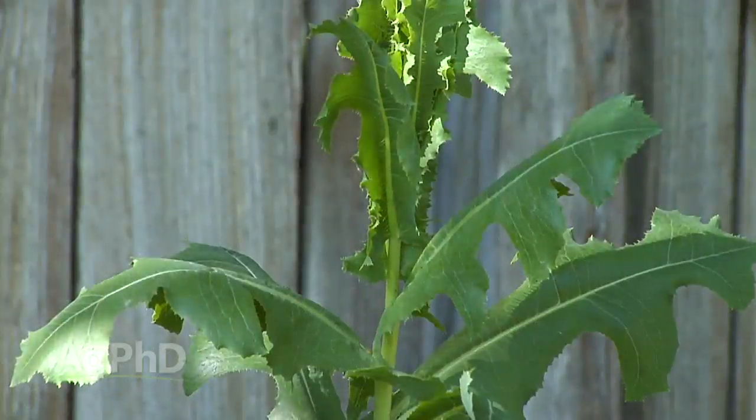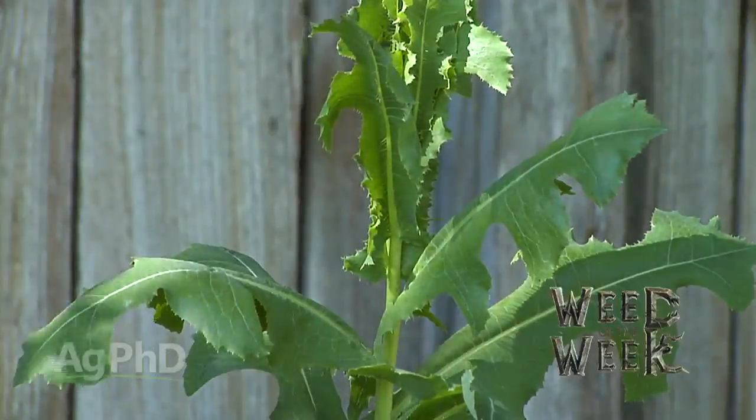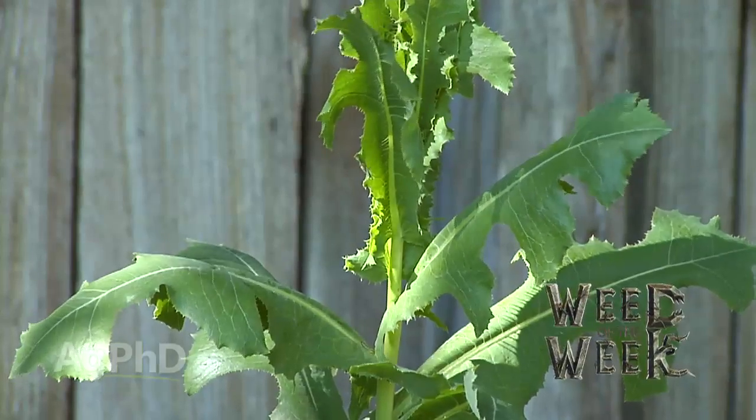When you're out in your field, make sure you're scouting for weeds like our Weed of the Week. We'll show you how to stop it coming up next.